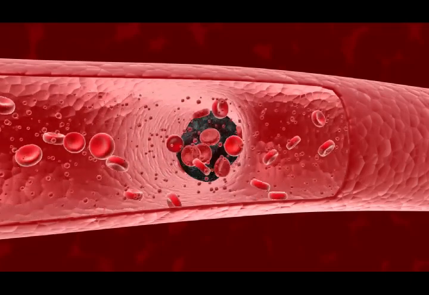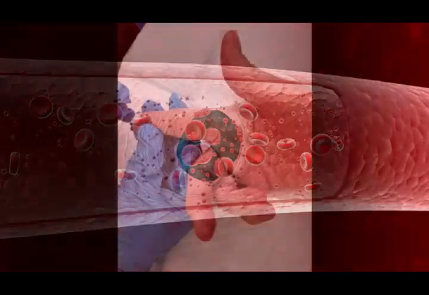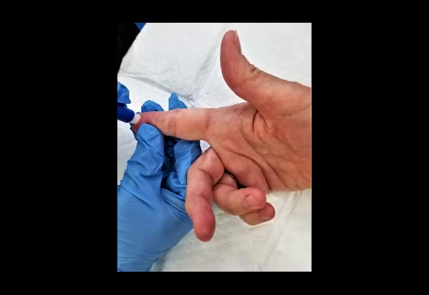Lower extremity, rated under diagnostic code 7114. Deep ischemic ulcers and necrosis of the fingers with persistent coldness of the extremity, trophic changes with pains in the hand during physical activity, and diminished upper extremity pulses, rating 100%.